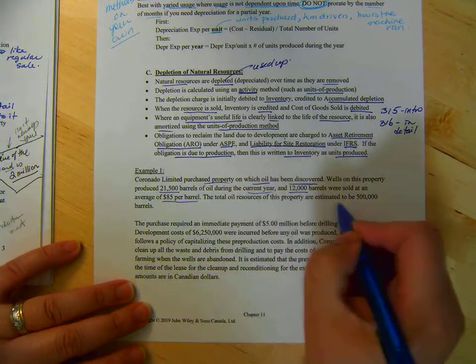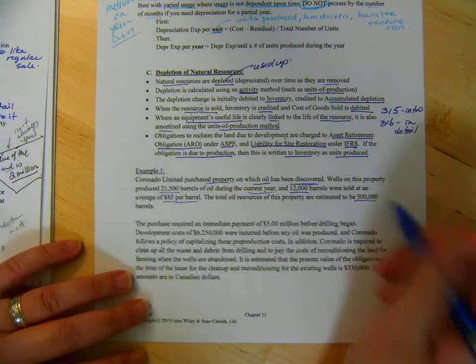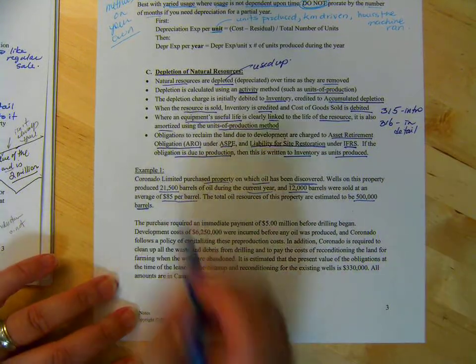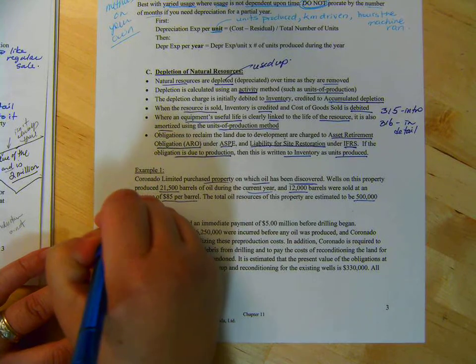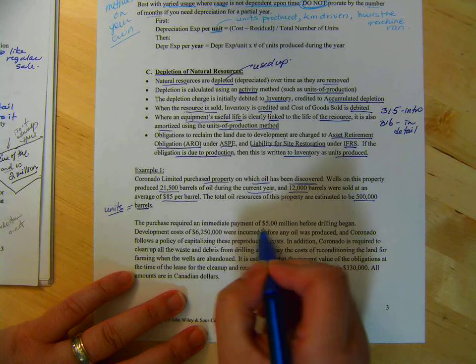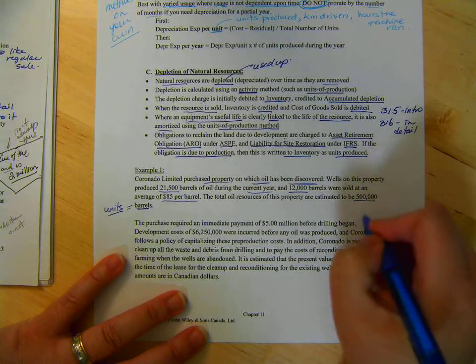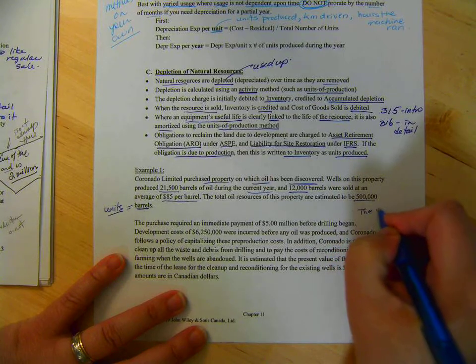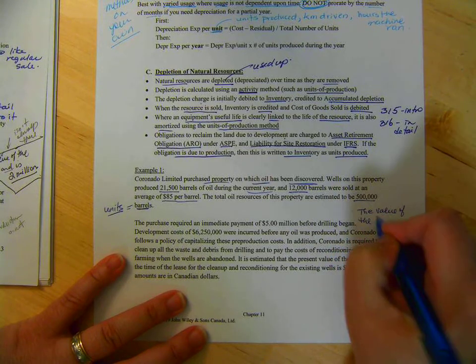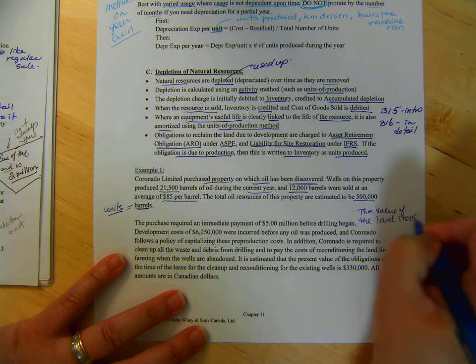Total oil resources of this property are estimated to be 500,000 barrels. So barrels are our units. Now, the purchase required an immediate payment of $5,000, and I want you to add a sentence here, okay? The value of the land itself is $2 million.